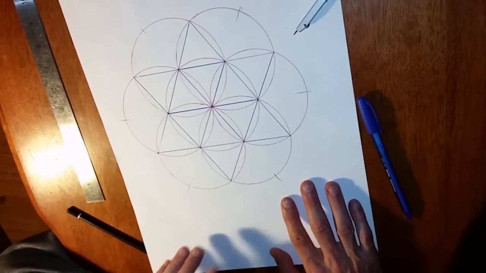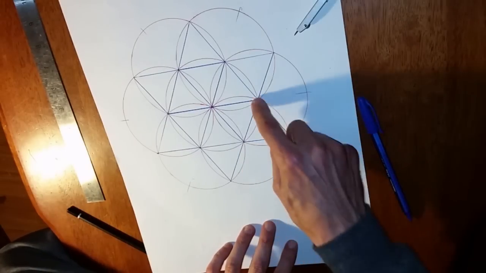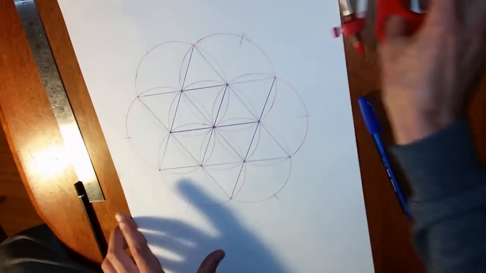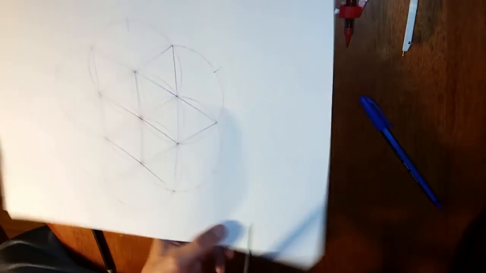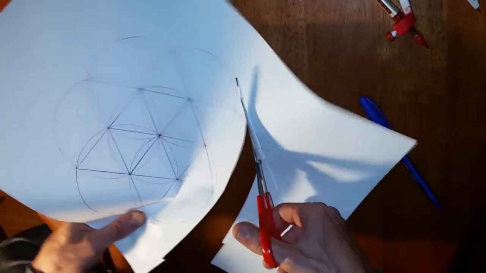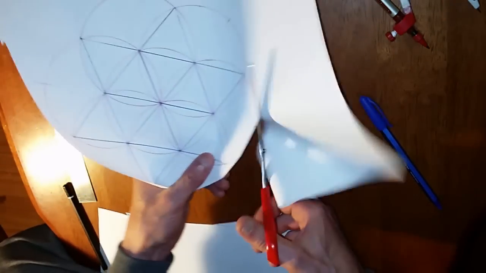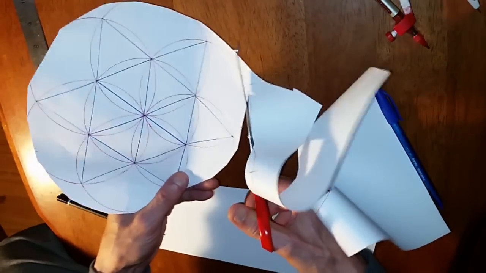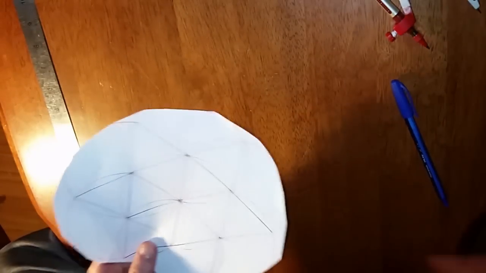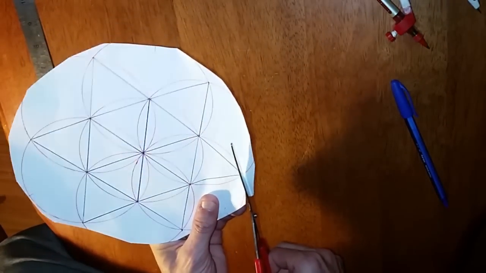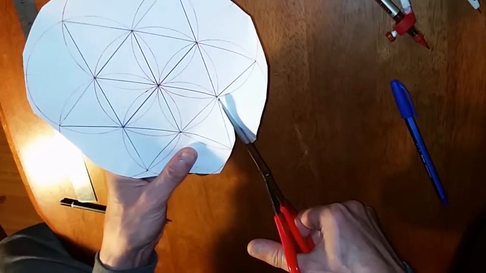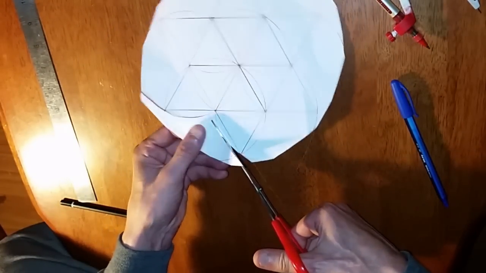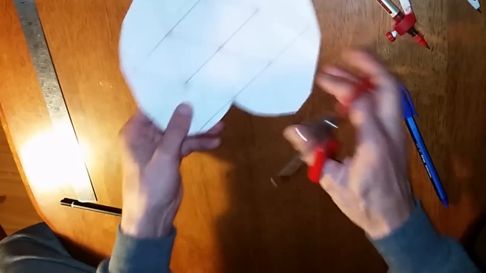Okay, so there we have the basis of it, and we've also got the tabs built in, so we're going to use these to glue it all together. I'm just doing this on the fly. I've created more than enough to make the octahedron, but we can overlap some stuff to help it out anyway.